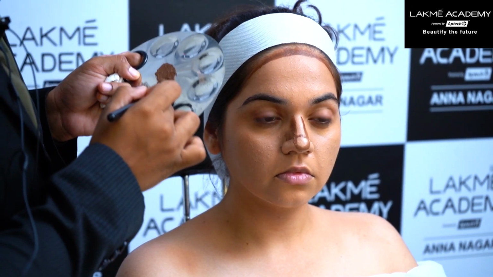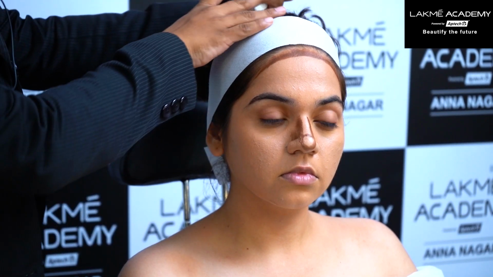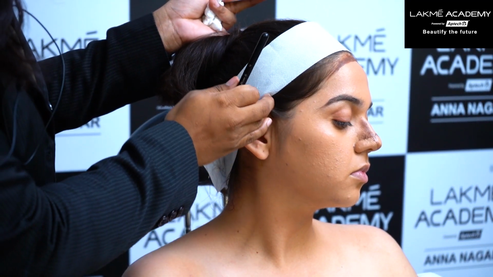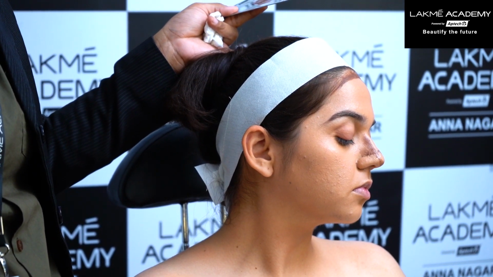Okay, so the nose is done and we will just make her contouring in her cheekbones. We'll just follow a basic formula for everyone for this basic contouring.